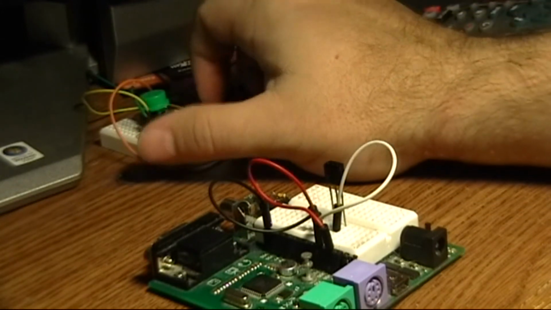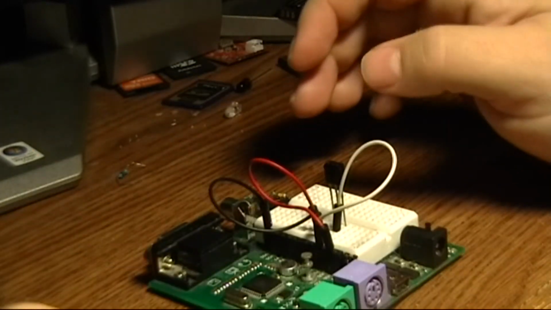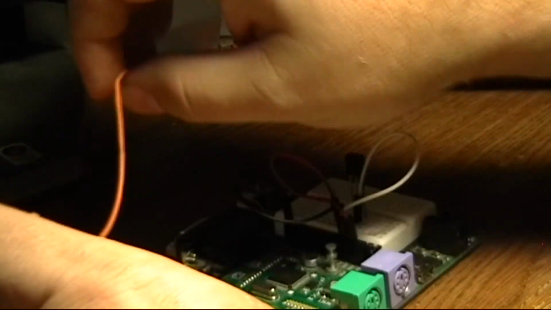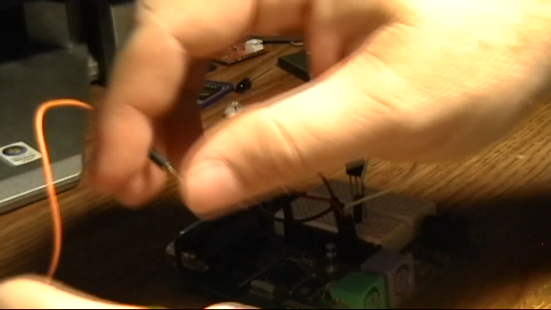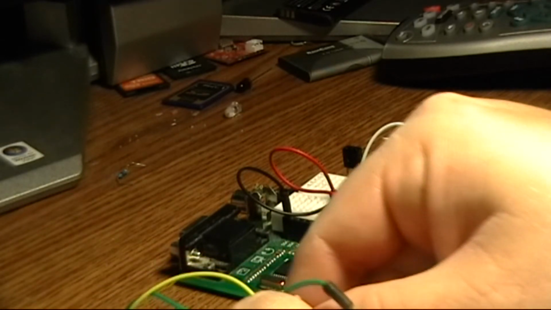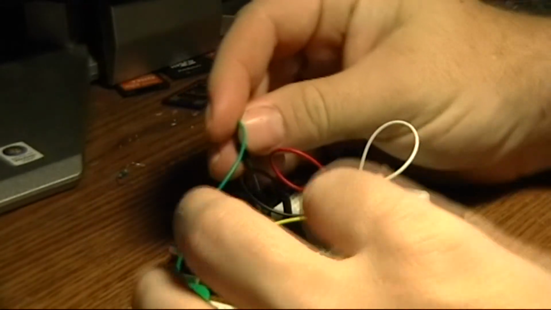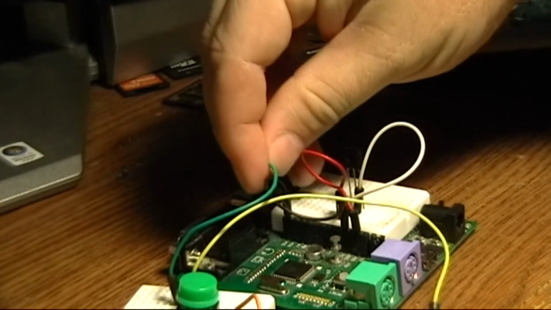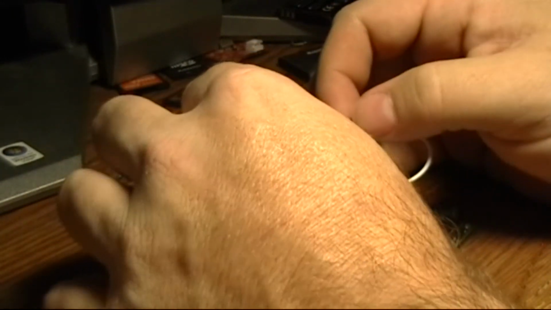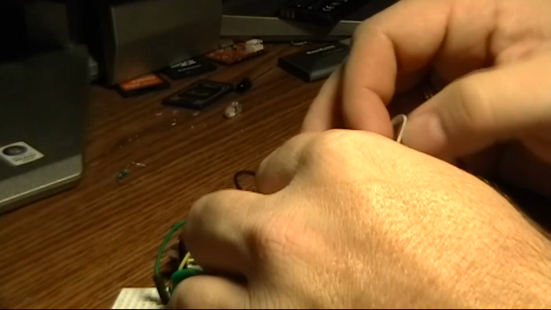Now I made a program that uses a button that we'll get to in a second here, but we've got to add the button to the board. And let's see, yeah, look at what I got here. Oh, I didn't use the right colors, so green is ground for my button, and orange is power.